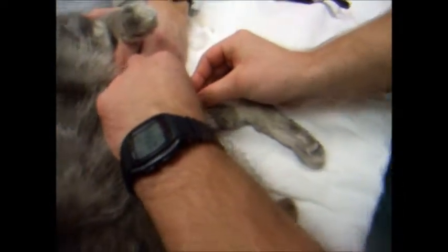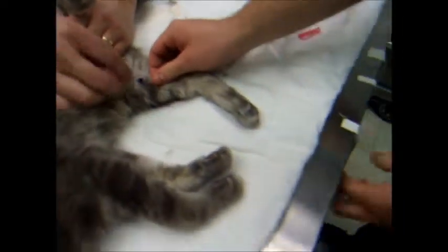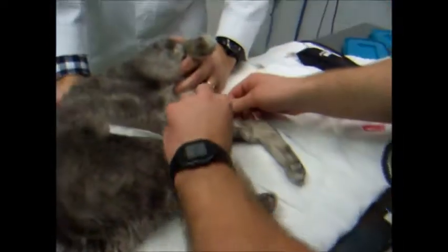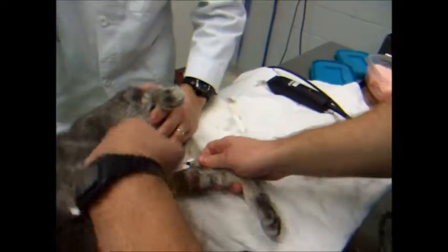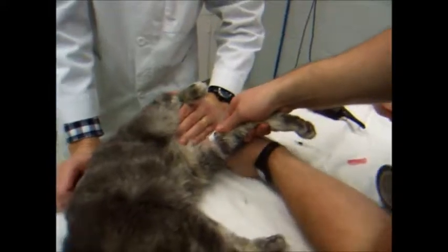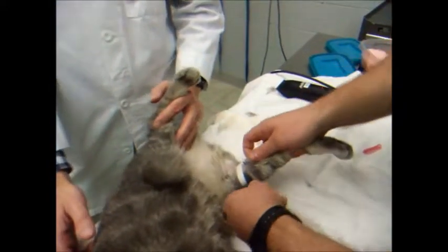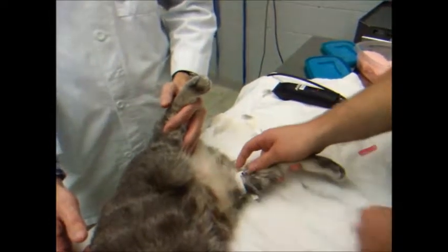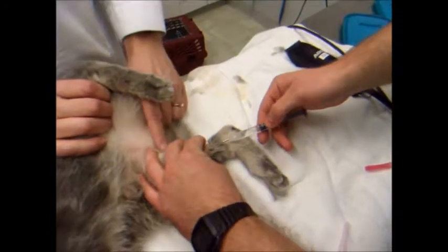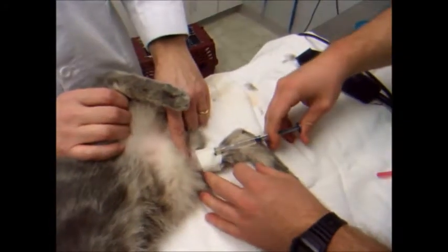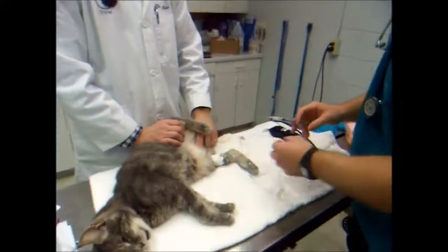I'm going to put a cap on there. And then we're going to tape it. Make sure it's nice and secure. I'm going to go ahead and flush it just to make sure that this catheter is actually in. Burke, if you don't mind holding your finger there. Feel it? Feels good.